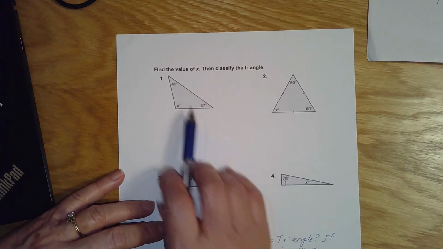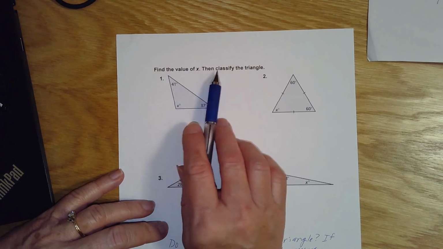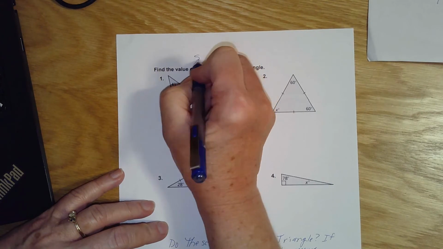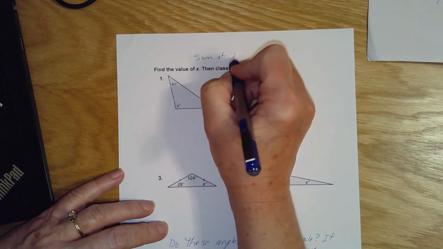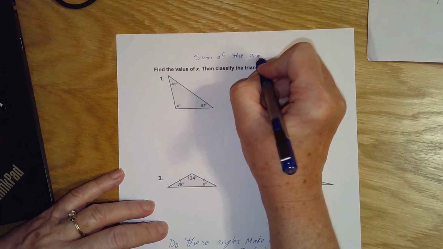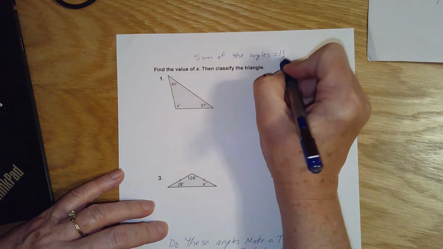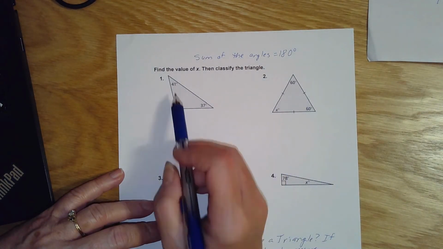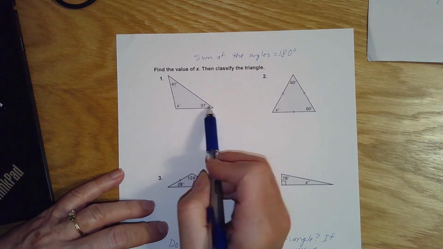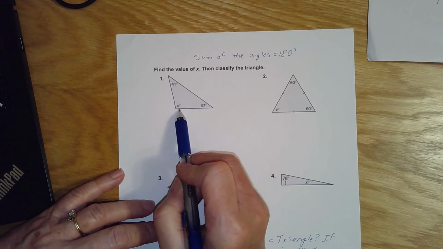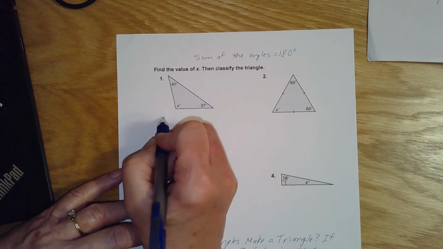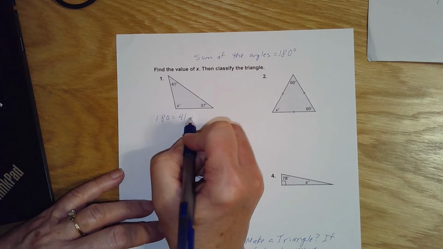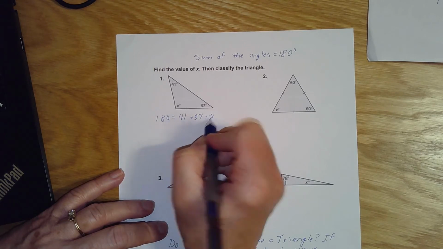Hello, we are going to first of all find the value of x and then classify a triangle. An important piece of information is the sum of the angles equals 180 degrees. So for this triangle, 41 degrees plus 37 degrees plus x equals 180 degrees. And I'm going to go ahead and write an equation. 180 equals 41 plus 37 plus x.